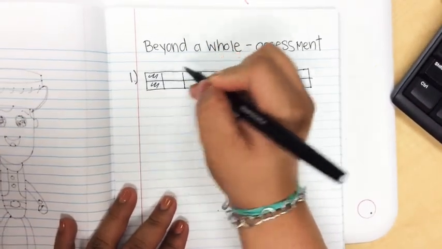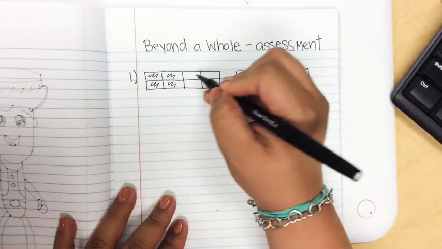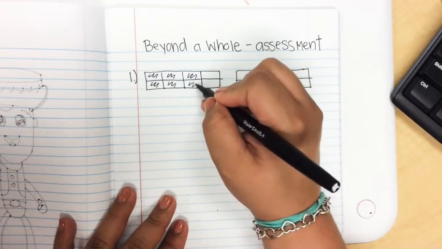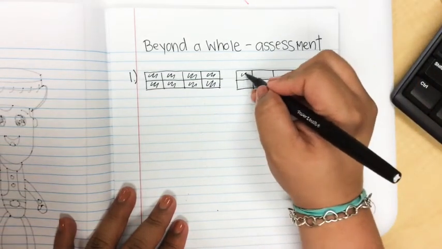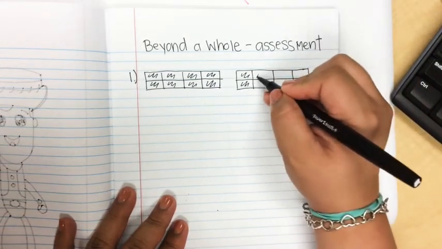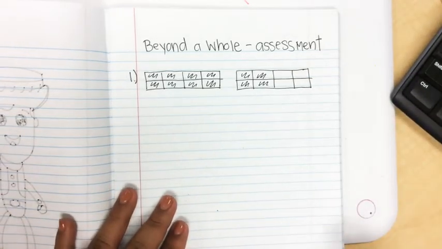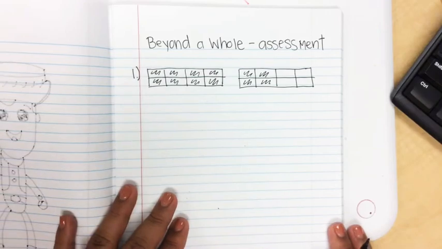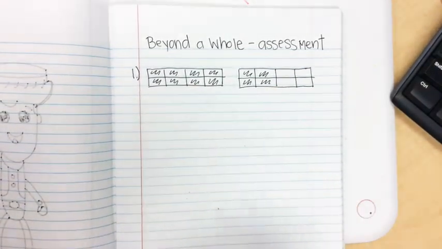1, 2, 3, 4, 5, 6, 7, 8, 9, 10, 11, 12. Now, right under it, we're going to write how many we used and out of each one.